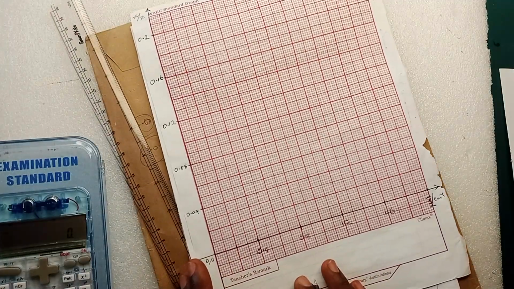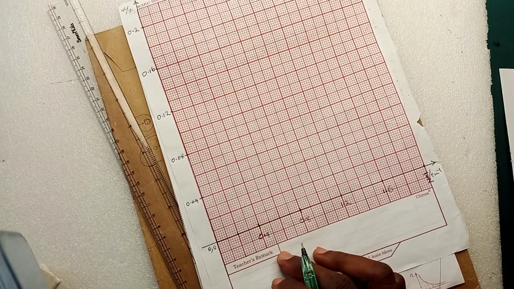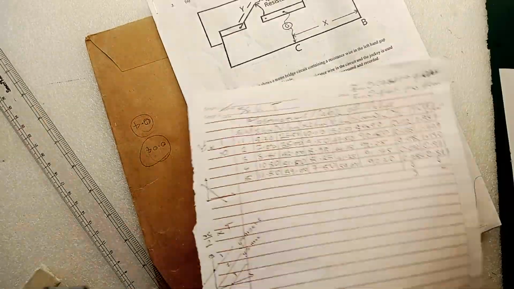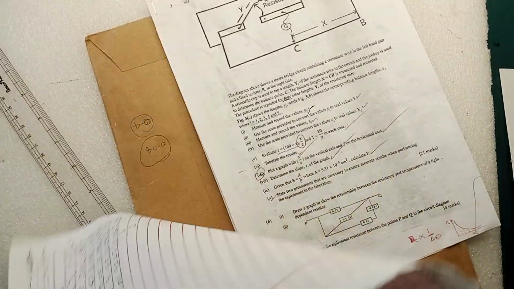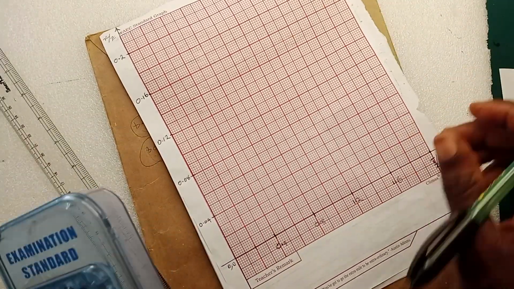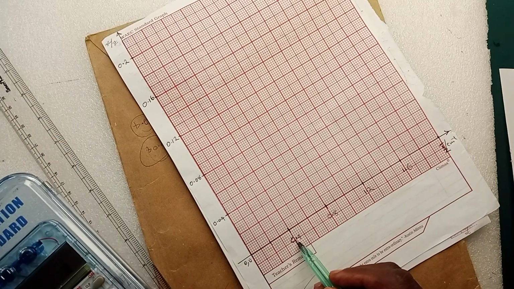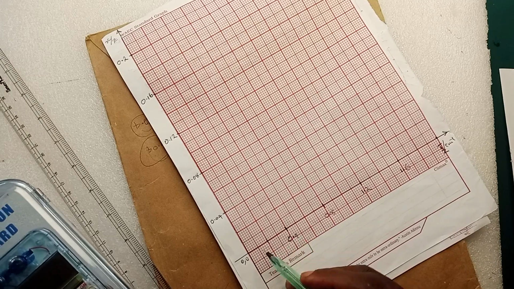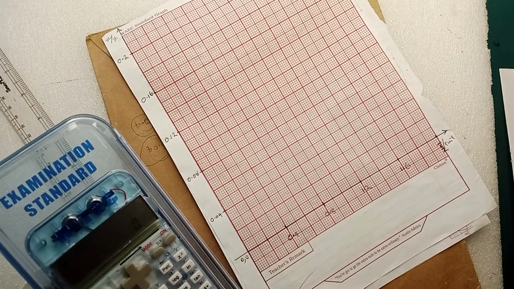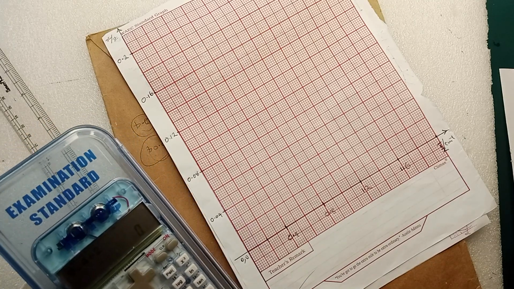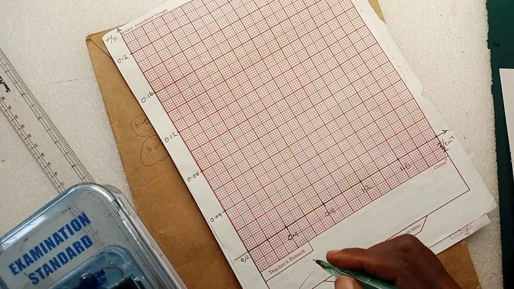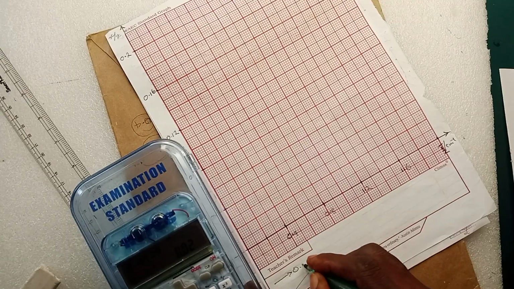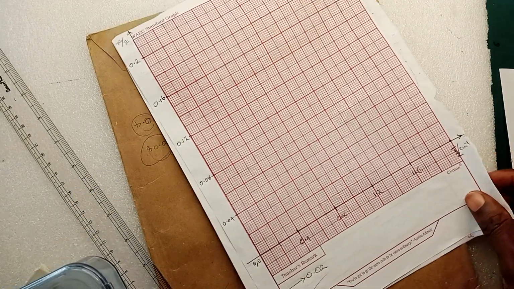And then the next thing is to find the value for each small box. The value for each small box is very, very important in every experiment. It helps you to get the exact values, and also gives you precision while dealing with your graph. So we'd say that 0.4 on this axis, 0.4 divided by 1, 2, 3, 4, 5, 20 small boxes. This is 10, this is 20. So we say that 0.4 divided by 20, and that will give us 0.02. So on this axis, 0.02 is the value for each small box.